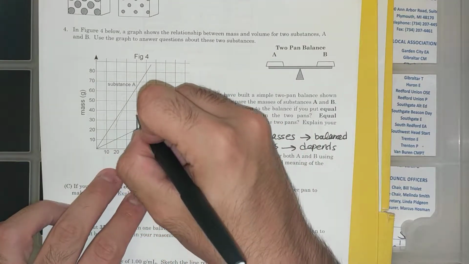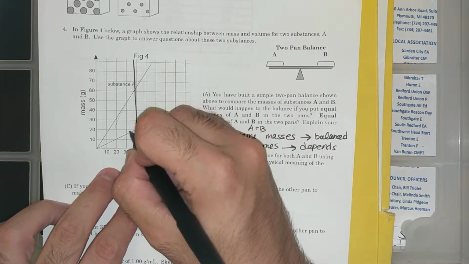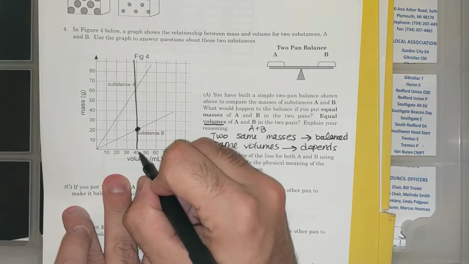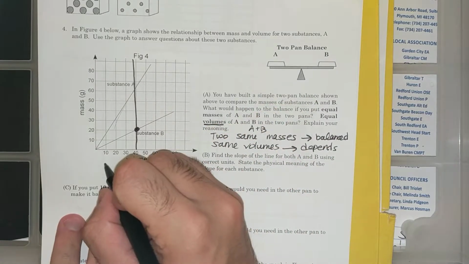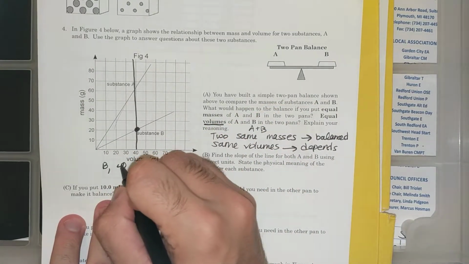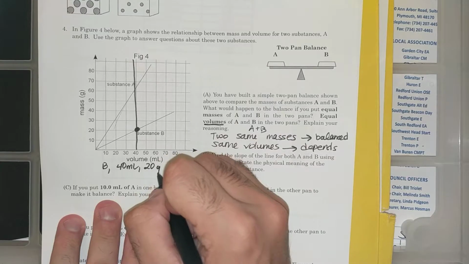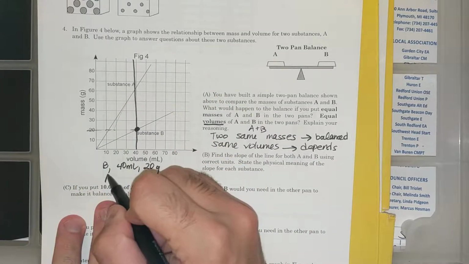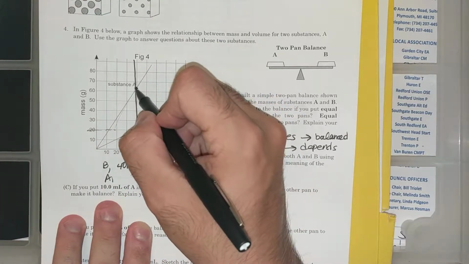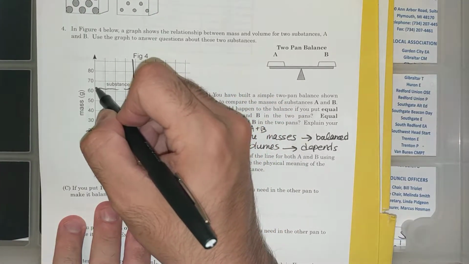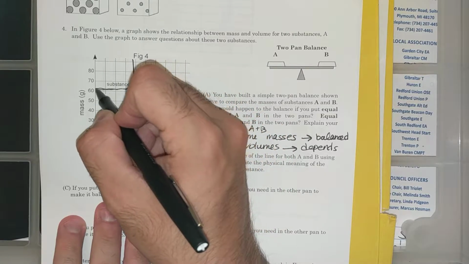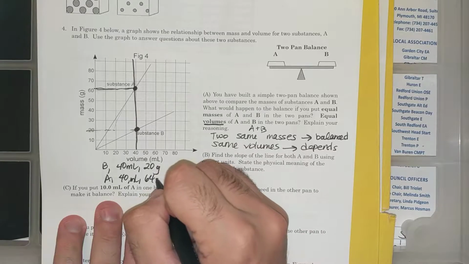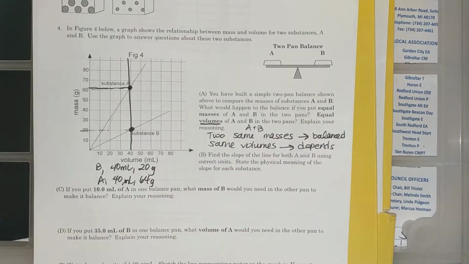I'm going to draw a line all the way up where they hit the graphs of the lines here. I choose 40 milliliters for substance B. 40 milliliters is equal to 20 grams, and that's what the graph is showing me, right? I just kind of go over. For substance A, 40 milliliters gives me about 64 grams. And I'm just estimating using my own error.